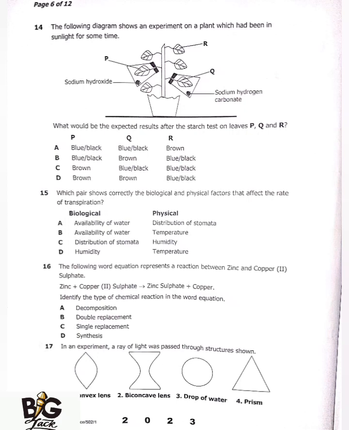Then as for question 16, it says the following word equation represents a reaction between zinc and copper 2 sulfate. As you can see, we have zinc, which is a single element, and copper 2 sulfate as a compound. This reaction is called a single replacement, because zinc is going to displace copper in the compound, or zinc is going to take the place of copper 2. As a result, zinc sulfate is going to be formed, plus copper. So identify the type of chemical reaction in the word equation. The correct answer here is single replacement, which is C.